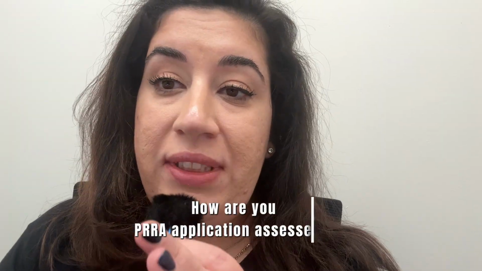A pre-removal risk assessment is an application where you write in writing why you face risk returning home. An important note here is that you cannot apply for a pre-removal risk assessment unless the CBSA officer says you can and they provide you the application. That's why you cannot find it online. If your application is approved, you might be able to remain in Canada and in certain circumstances even apply for permanent residency. So how are pre-removal risk assessments assessed?